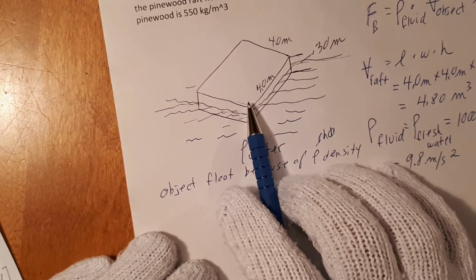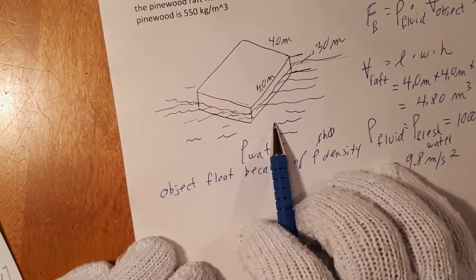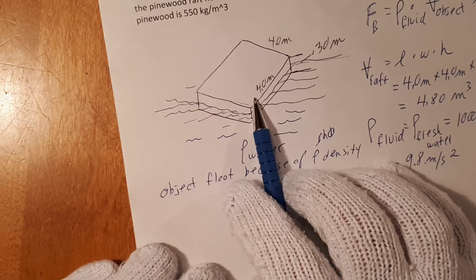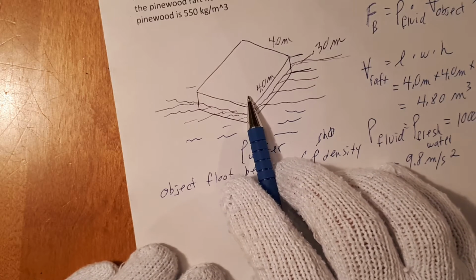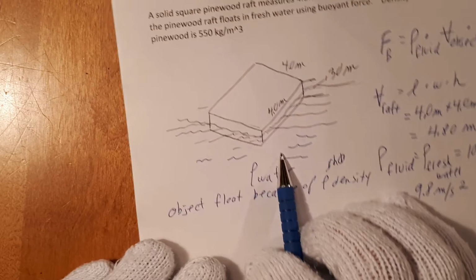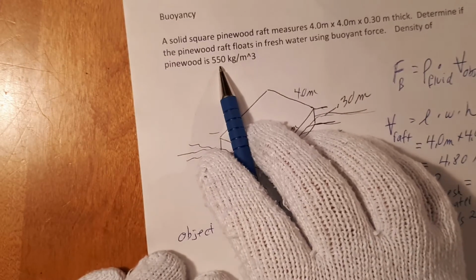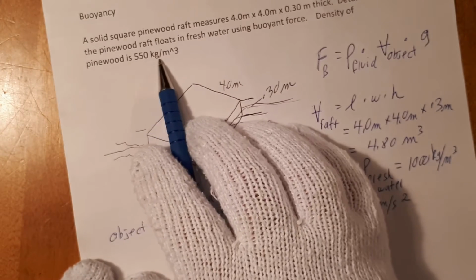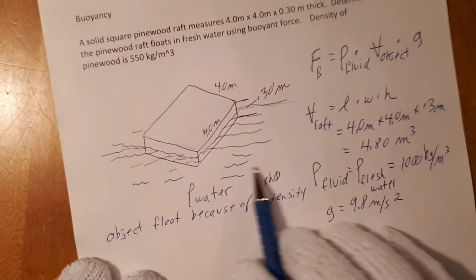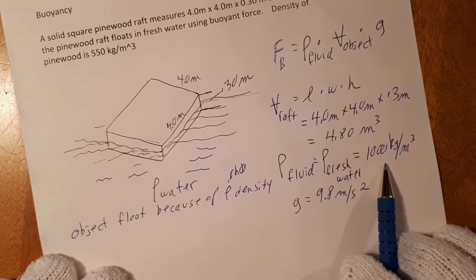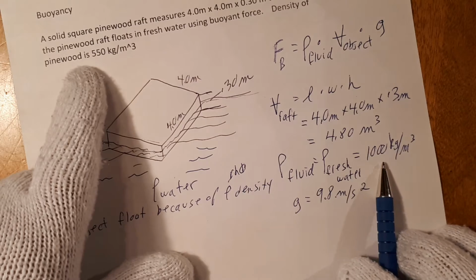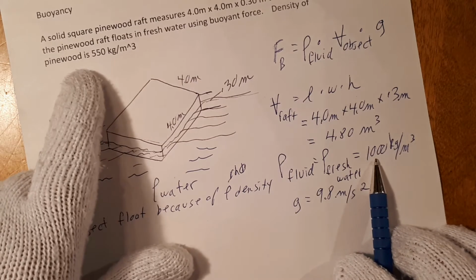If the object is less dense than the fluid that it is resting in, it will float. If the object has a higher density than the fluid, it will sink. In our case, the density of the pine is given to us as 550 kilograms per cubic meter, and the density of the water we have here as 1,000. So 550 is less than 1,000, so this will float.